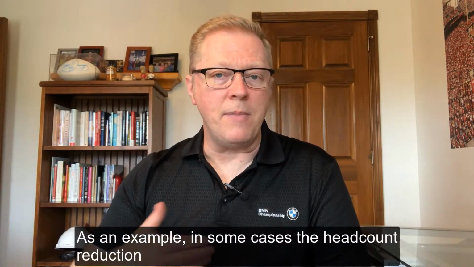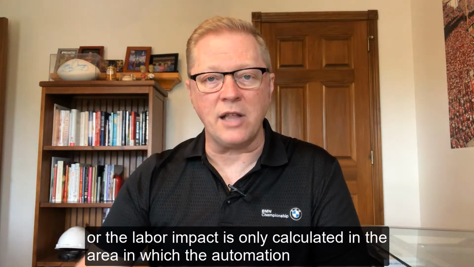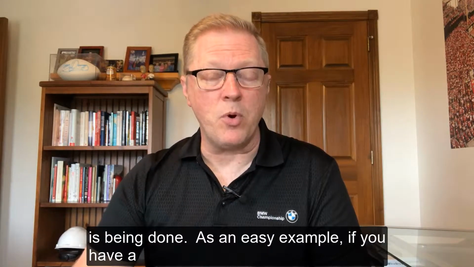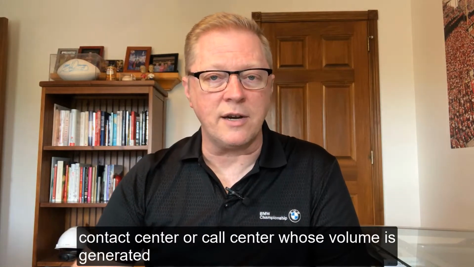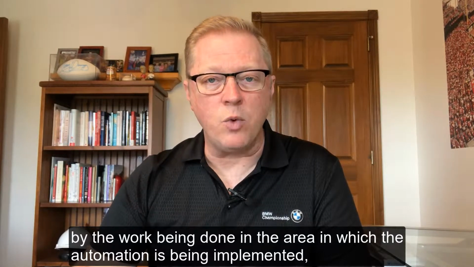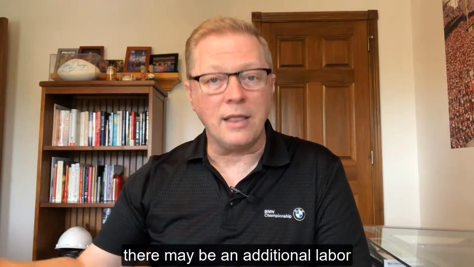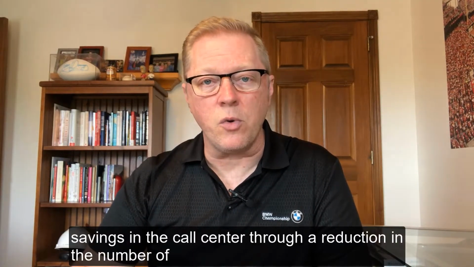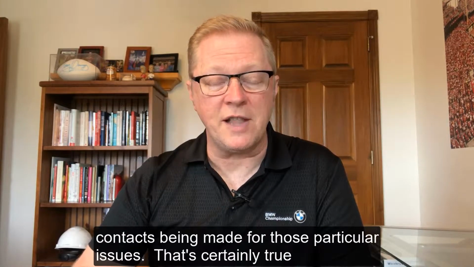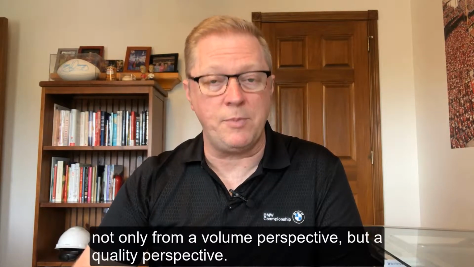As an example, in some cases, the headcount reduction or the labor impact is only calculated in the area in which the automation is being done. As an easy example, if you have a contact center, a call center, whose volume is generated by the work being done in the area in which the automation is being implemented, there may be an additional labor savings in the call center through a reduction in the number of contacts being made for those particular issues. And that's certainly true not only from a volume perspective, but a quality perspective.